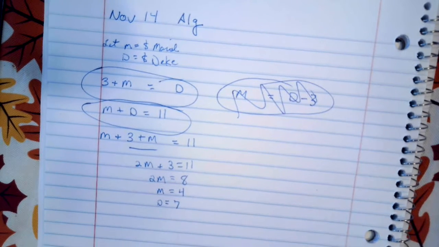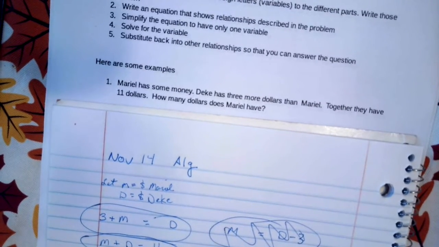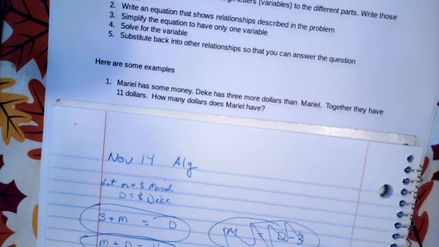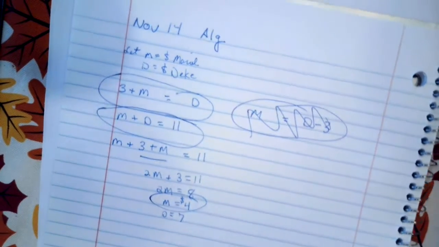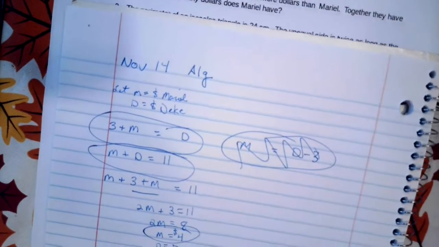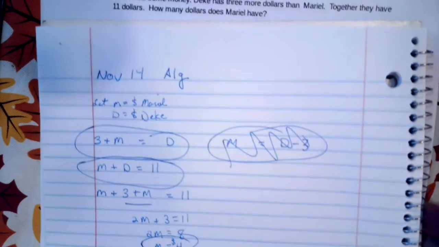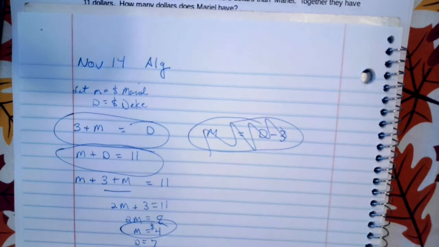Now I go back to the original question and say, okay, what's the question? The question is, how many dollars does Mariel have? Oh, the answer, she has $4. So I don't really know what the answer is until I go back to the question and see what it's asking. This question doesn't even ask what Deke has. So that's always why you have to do step 5. Okay, so that's how we do this.